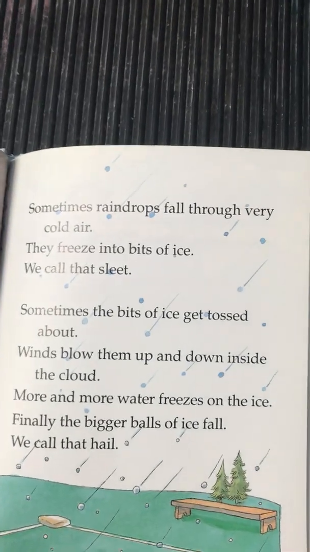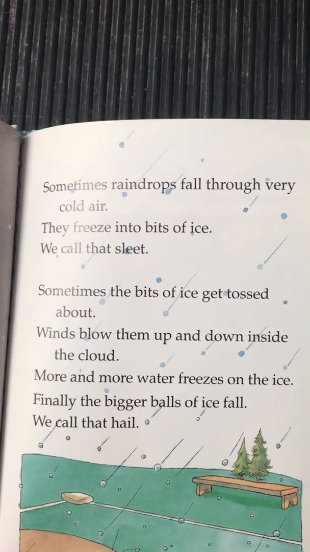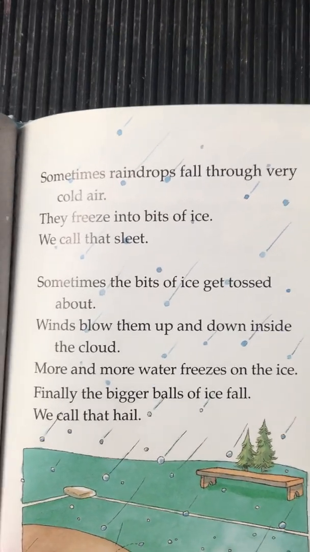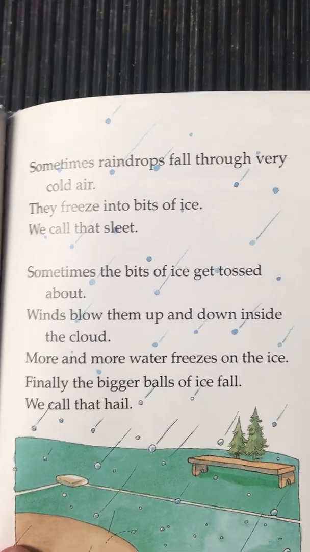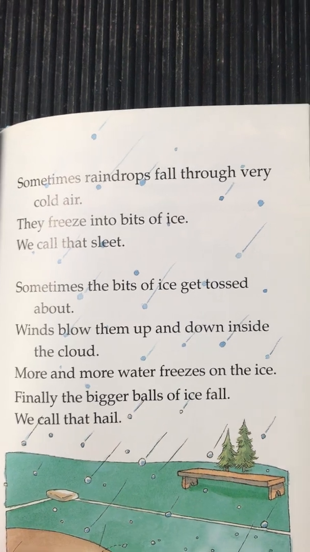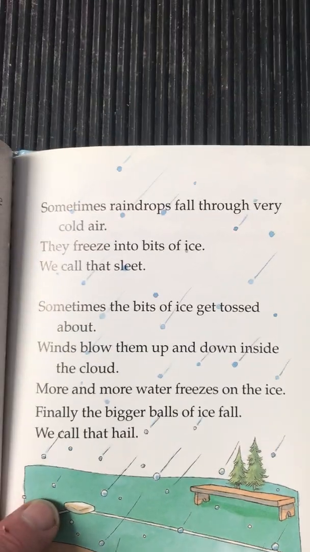Sometimes raindrops fall through very cold air. They freeze into bits of ice. We call that sleet. Sometimes the bits of ice get tossed about. Winds blow them up and down inside the sky. More and more water freezes on the ice. Finally, the bigger balls of ice fall. We call that hail.